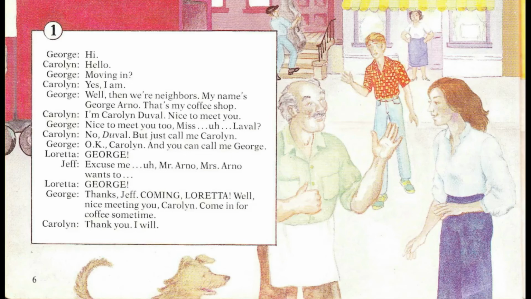And then Loretta calls him again. Maybe she is a little jealous because she sees that her husband is talking to a young girl. Who knows? George says, "Thanks, Jeff. Coming, Loretta," which means, "I'm coming, Loretta."